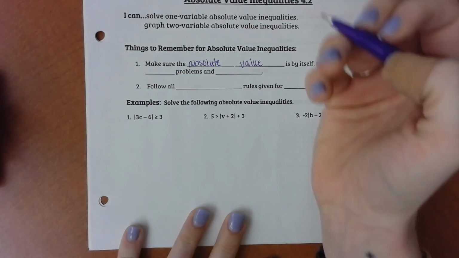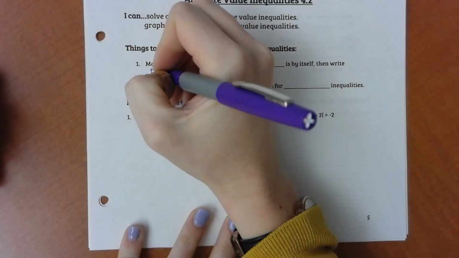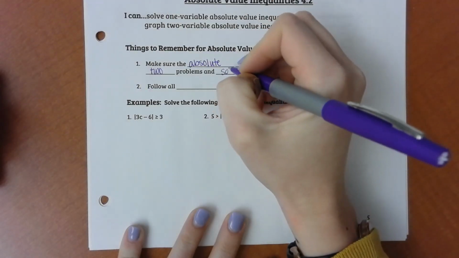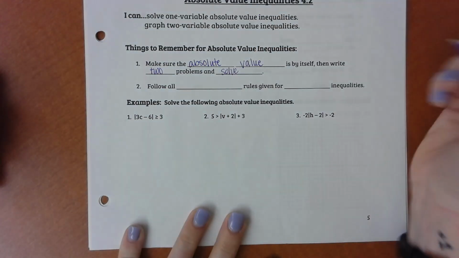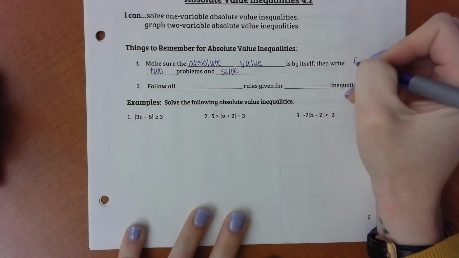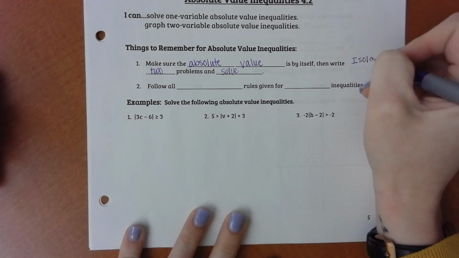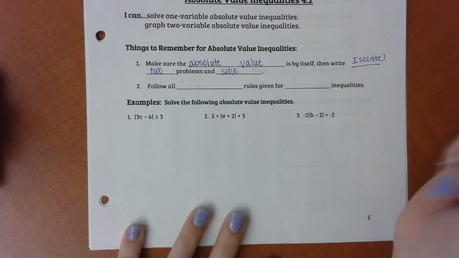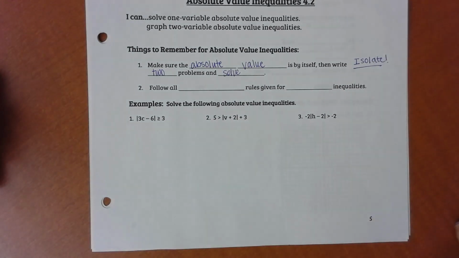Then write two problems and solve. I call this the isolating. So get your absolute value all by itself.